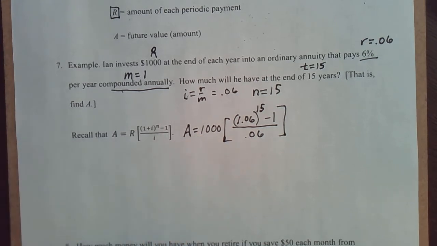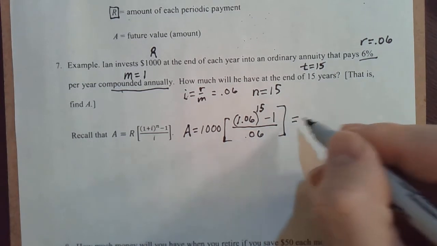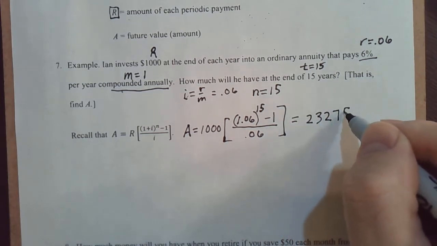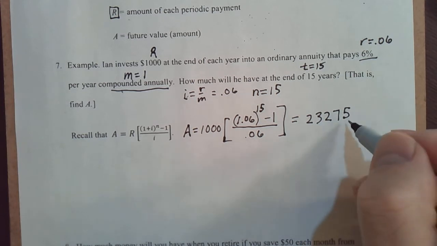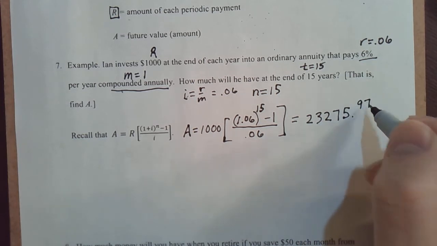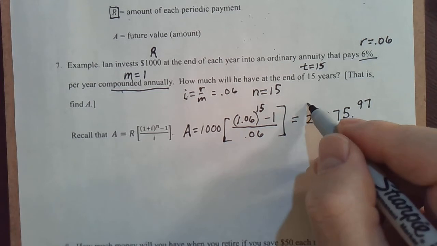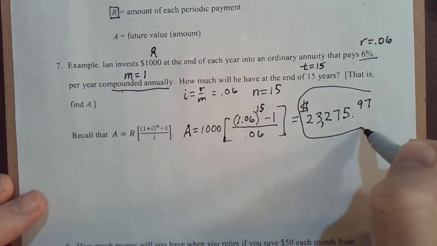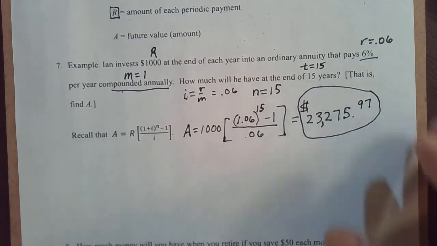And I'm going to get 23275.97. So that's dollars. This is A, the future value of that annuity.